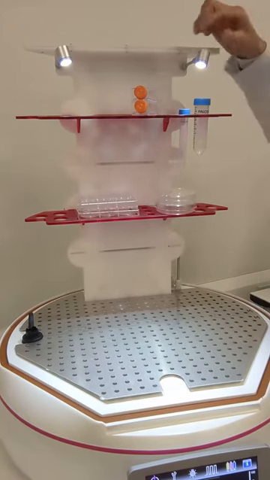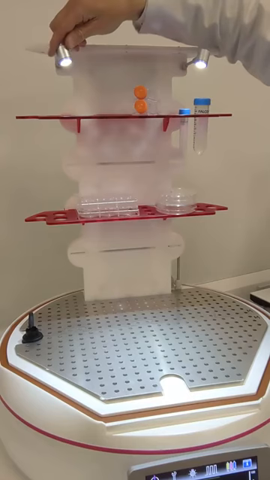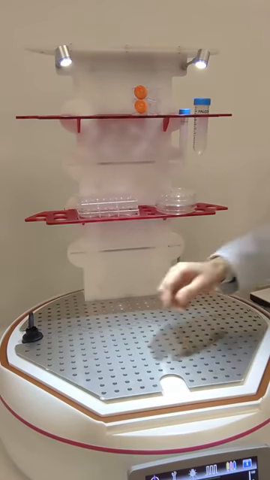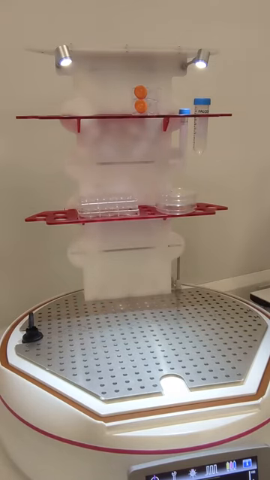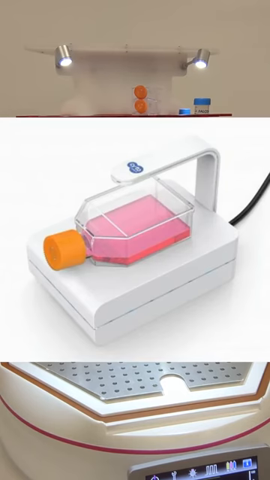We find 2 adjustable LED lights, as well as a dedicated USB port to support the CytoSmart Lux 2 microscope for real-time and/or time-lapse imaging of cells in culture.